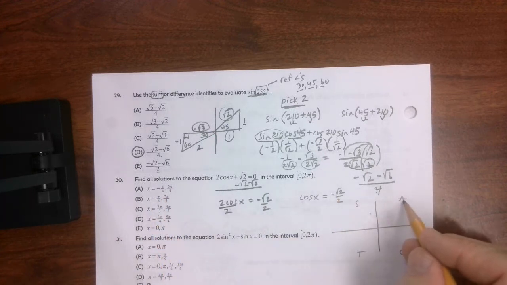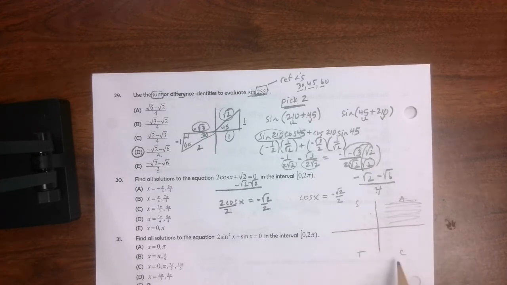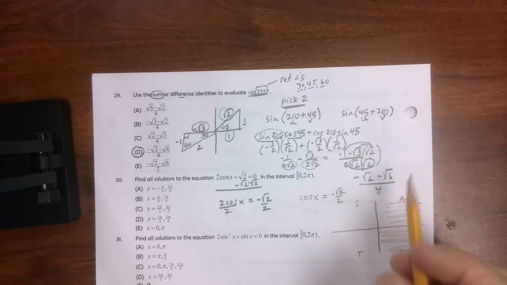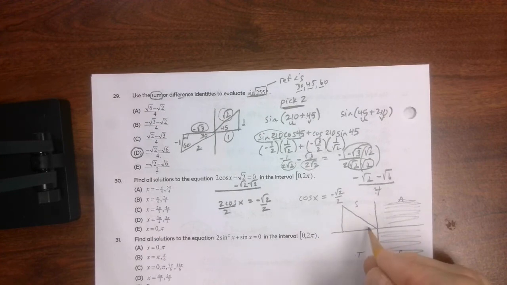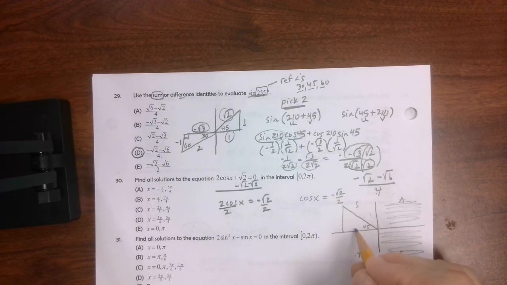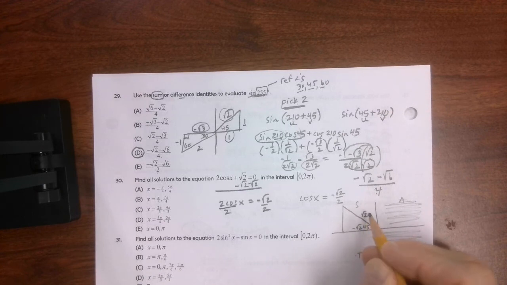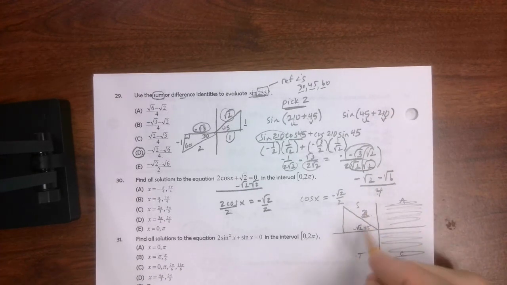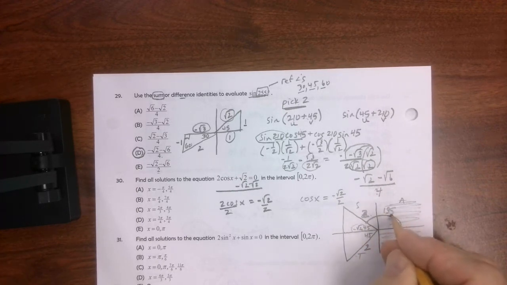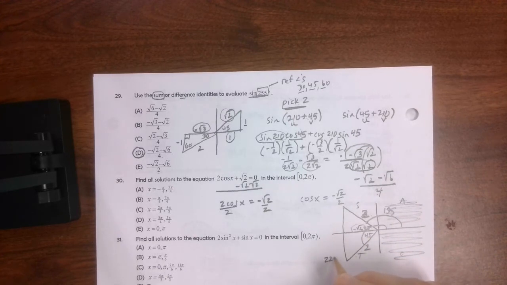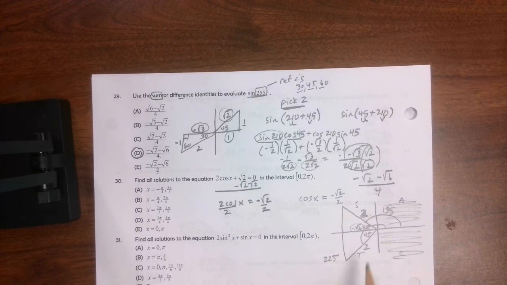So where can cosine be negative? Not here, because everything's positive. Cosine's positive here, so it would have to be quadrant 2 or 3. Square root of 2 is telling us it's very, very likely that it's a 45, 45, 90, with my adjacent side negative square root of 2, hypotenuse 2. Whoopsie, that's just a 2. And then I have the same situation here, where this is a 45, 45, 90 with my adjacent side negative square root of 2, hypotenuse 2. So one of my answers is 135, and the other answer would be 225, and you have to convert those to radians, which would be D.